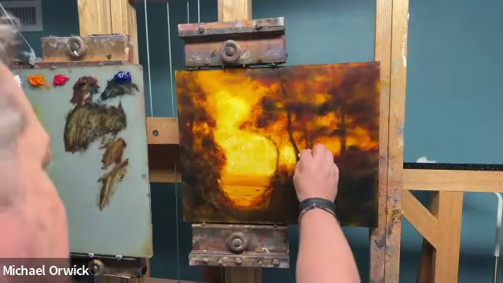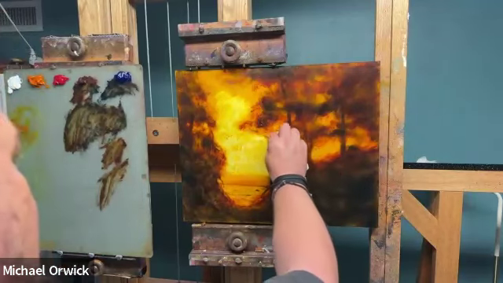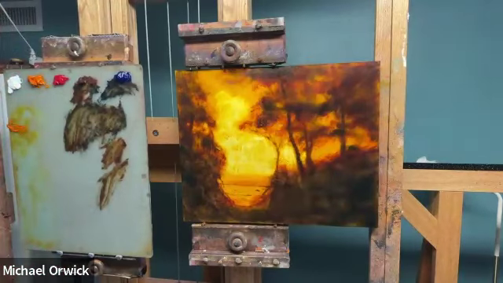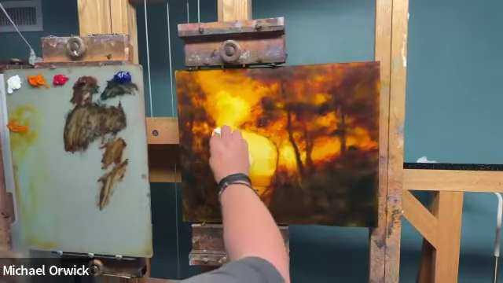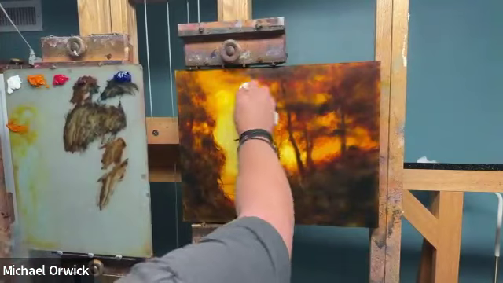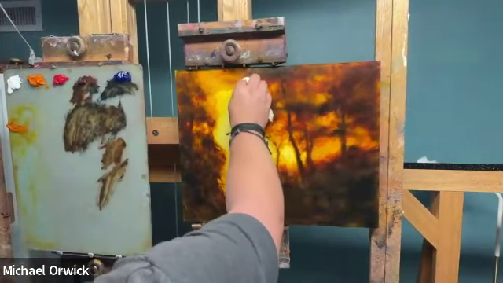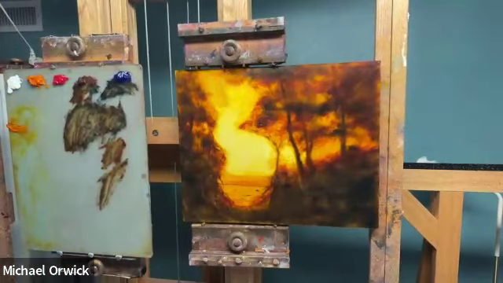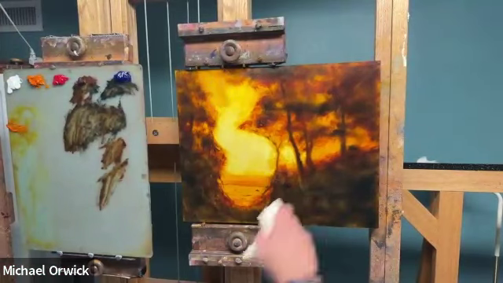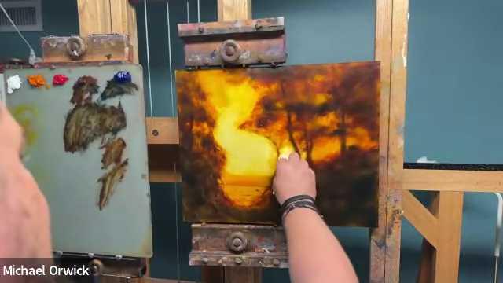But there's no doubt about where the focus is now. It's a lot easier to see, isn't it? There's no debate where I want you to look. Right? And why is that? What about what I just did makes that happen? That's contrast. Light and dark. Contrast of lights and darks.